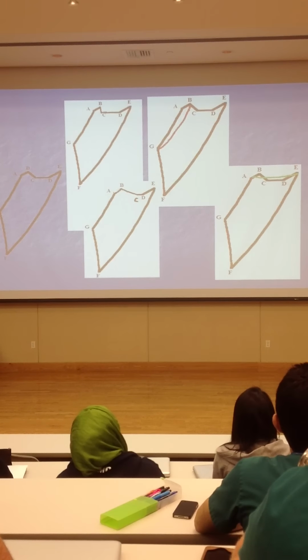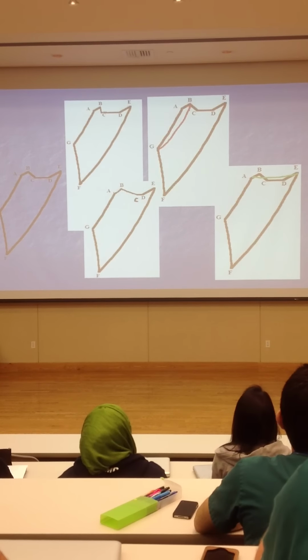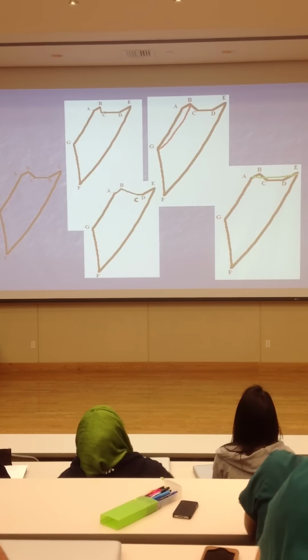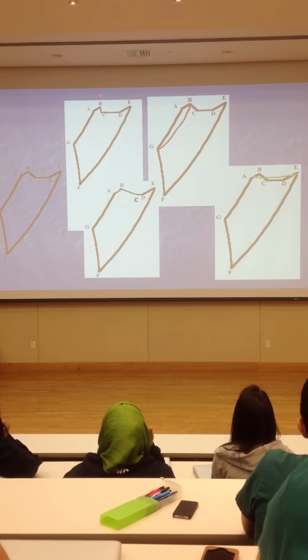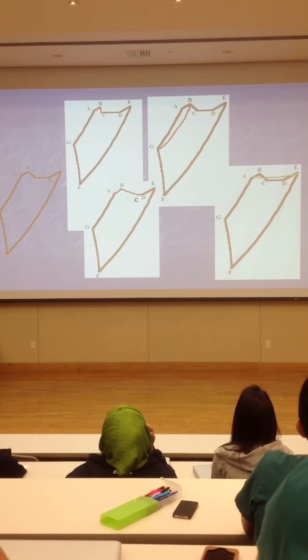Big picture. Angle 2. Is this division 1 or 2? Which one separates really abruptly? So this would probably be angle 2 division 2, and this is going to be angle 2 division 1. Make sense?